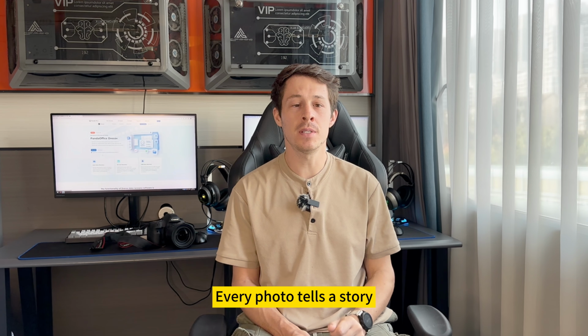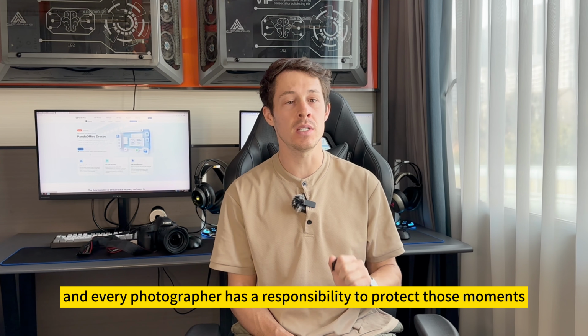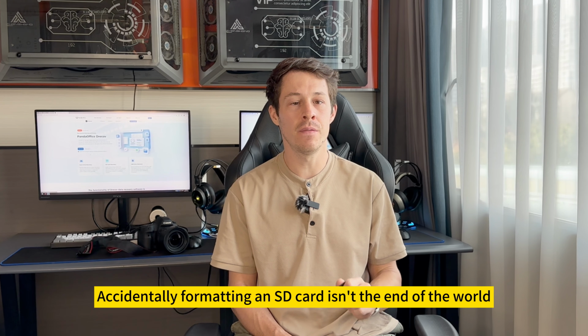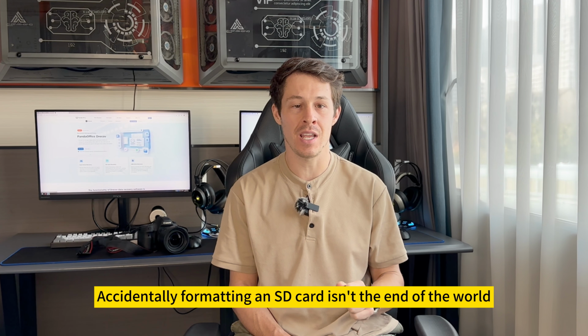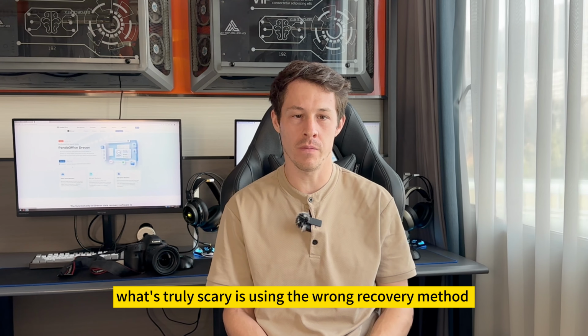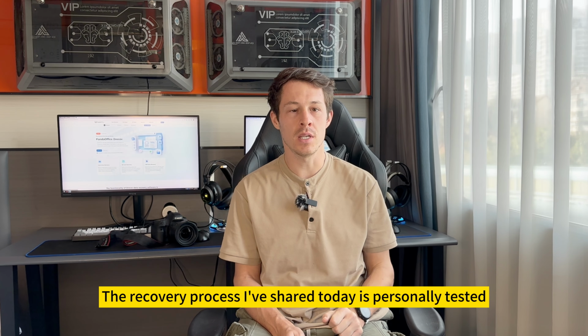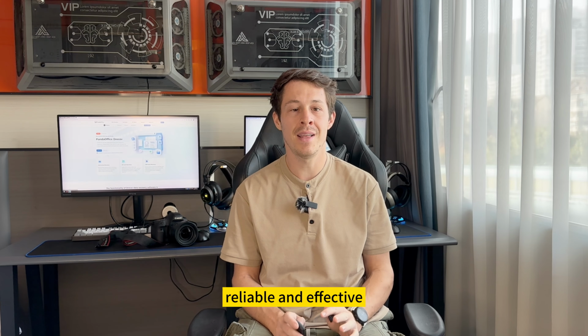Conclusion: every photo tells a story, and every photographer has a responsibility to protect those moments. Accidentally formatting an SD card isn't the end of the world. What's truly scary is using the wrong recovery method and losing your footage permanently. The recovery process I've shared today is personally tested, reliable, and effective.